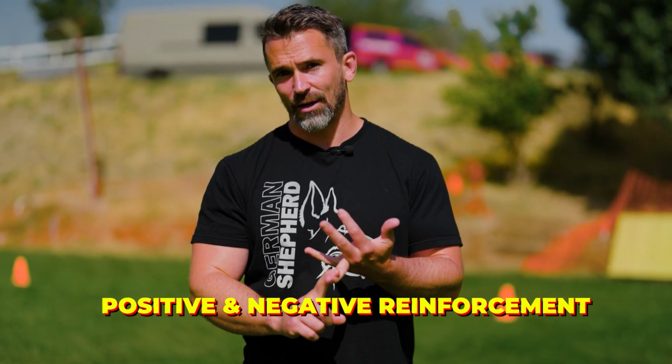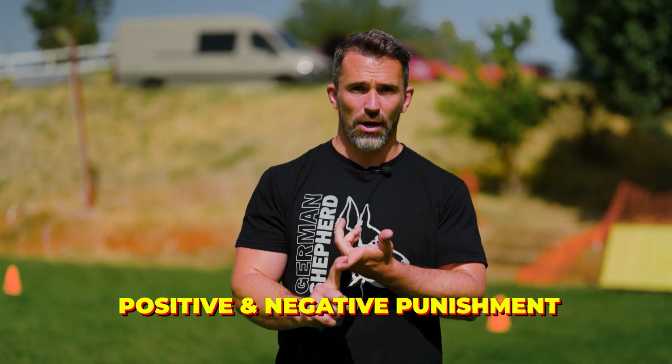Now, a marker by definition predicts one of the 4 quadrants of operant conditioning. That's positive and negative reinforcement, positive and negative punishment. You need your marker that predicts positive reinforcement so you can let your dog know when they did it correctly, since you're going to be at a distance. You also want to have a marker that predicts negative reinforcement. For me, I use the word wrong.